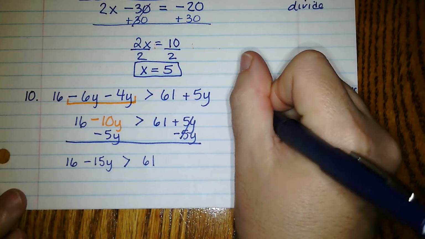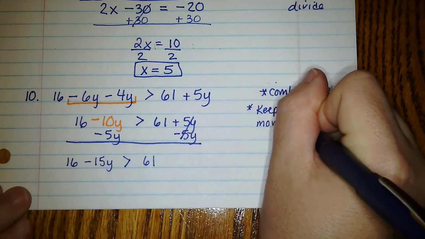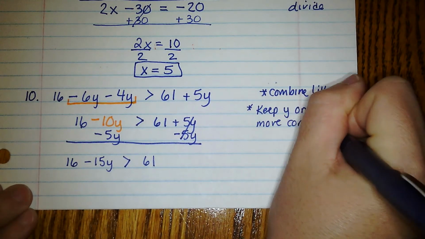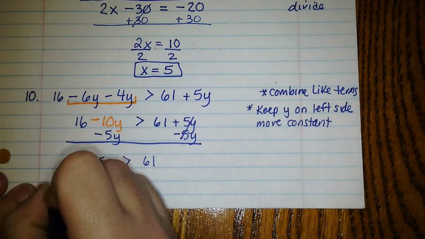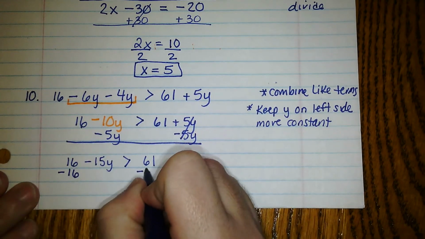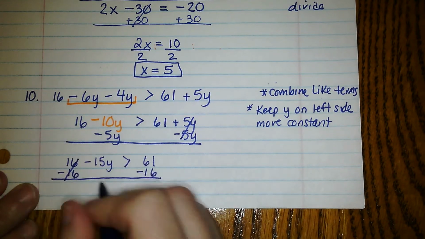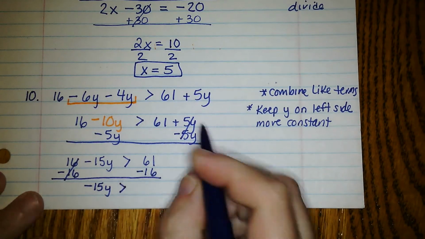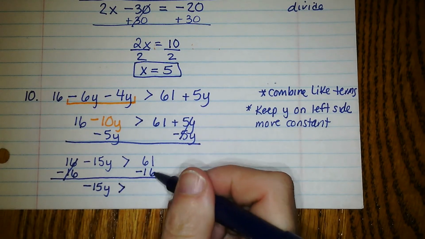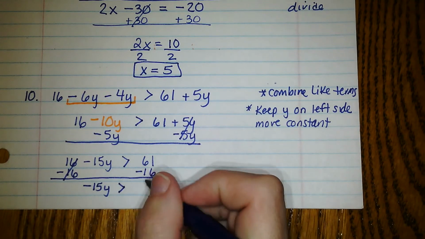After we keep the y on the left, we need to move the constant. That means the 16 has to be subtracted that way. I didn't leave myself a lot of space, did I? Negative 15y is greater than, and then 61 minus 16 is 45.